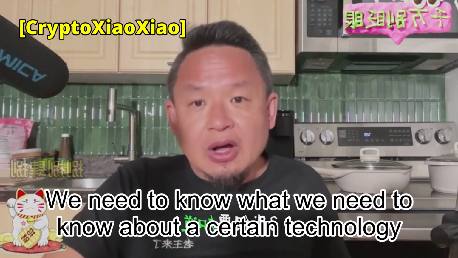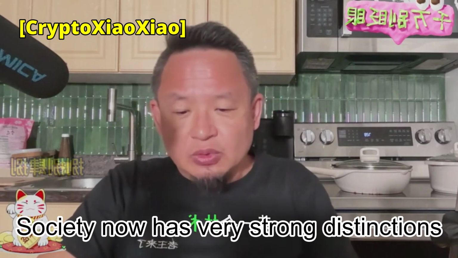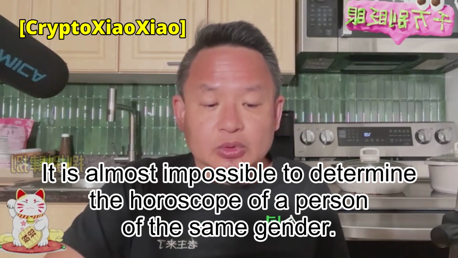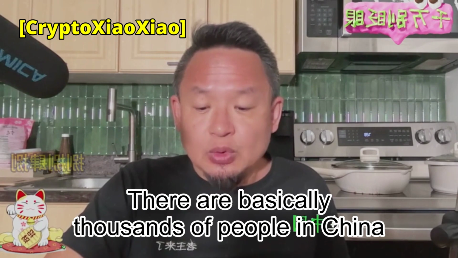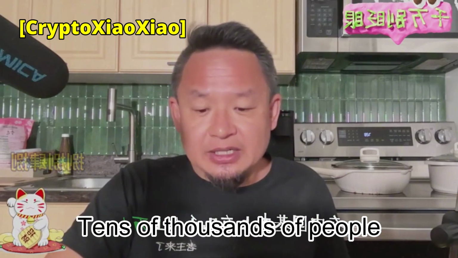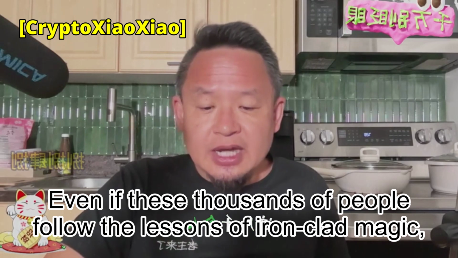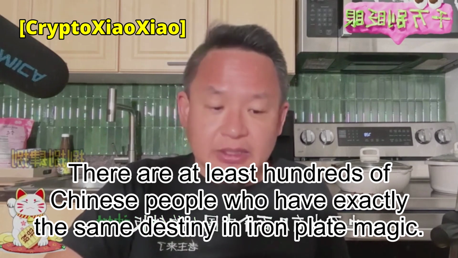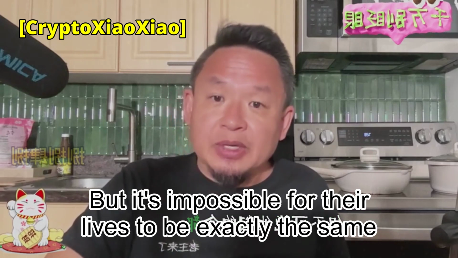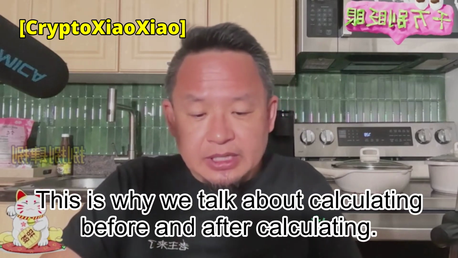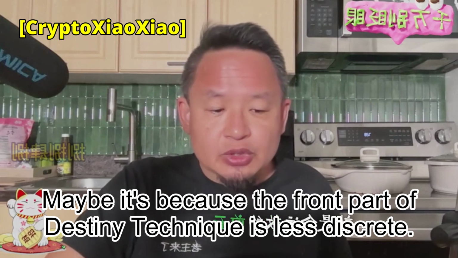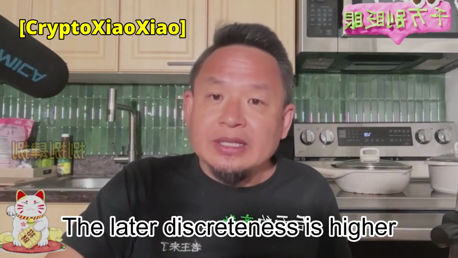Third, we need to know what we need to know about a certain technology. Society now has very strong distinctions. It is almost impossible to determine the horoscope of a person of the same gender. There are basically thousands, tens of thousands of people in China. Even if these thousands of people follow the iron plate divine calculation, there are at least hundreds of Chinese people who have exactly the same destiny, but it's impossible for their lives to be exactly the same. This is why we talk about calculating before and after. Maybe the front part of the destiny technique is less discrete, and the later part has higher discreteness.